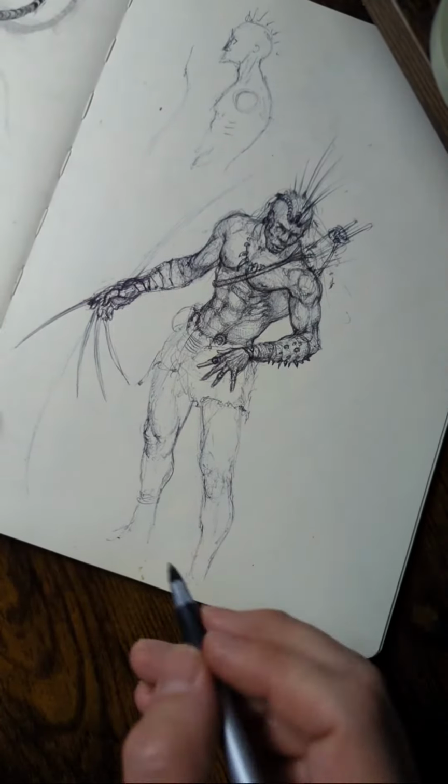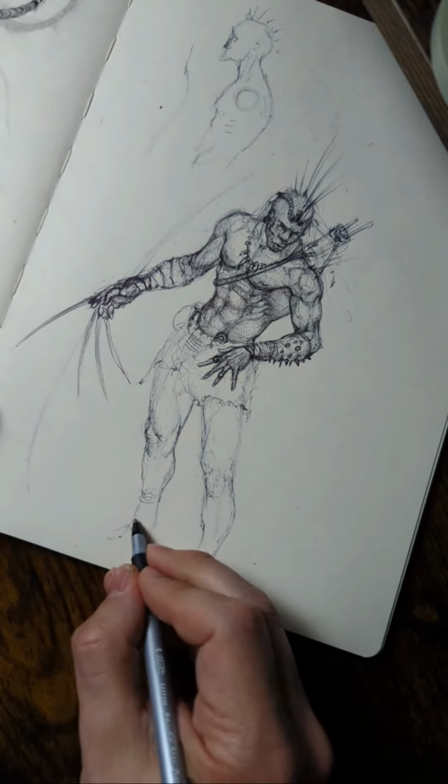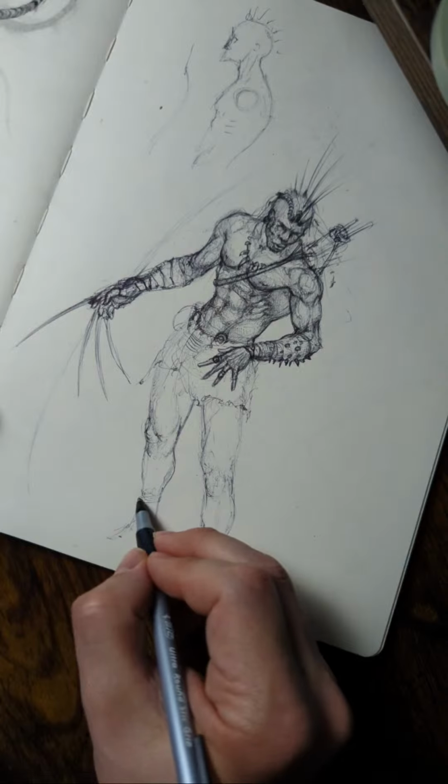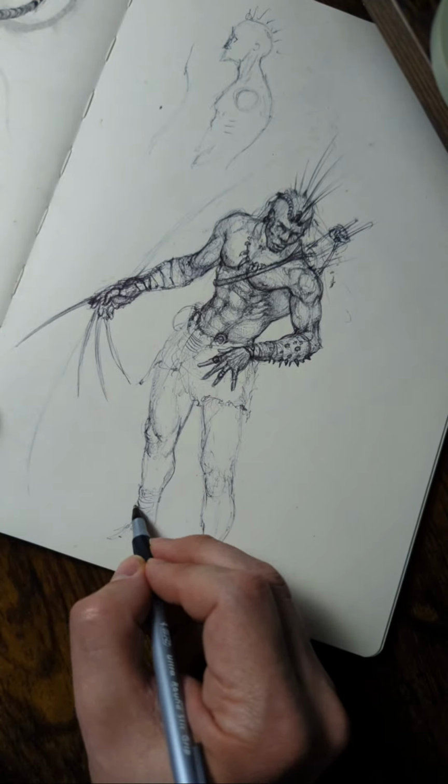Ruben, I'm using a Moleskine, but don't let that deter you from using another one because it doesn't matter what sketchbook you're using. Use whatever you feel more comfortable with.